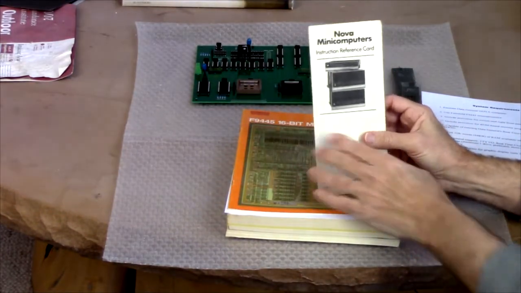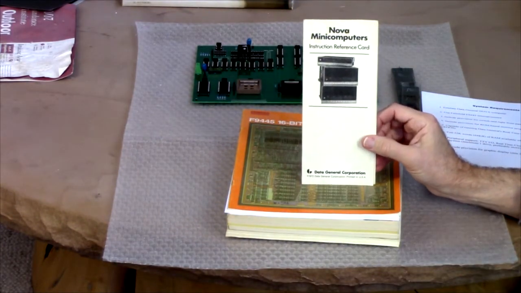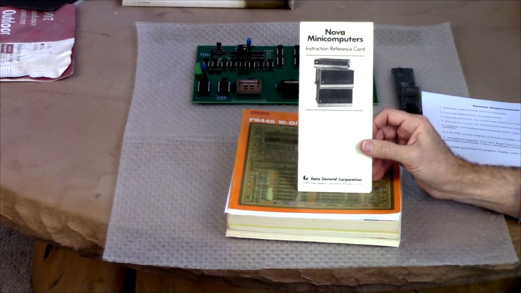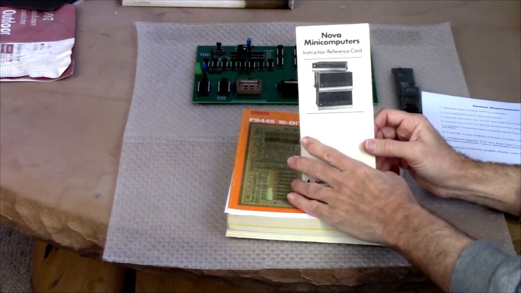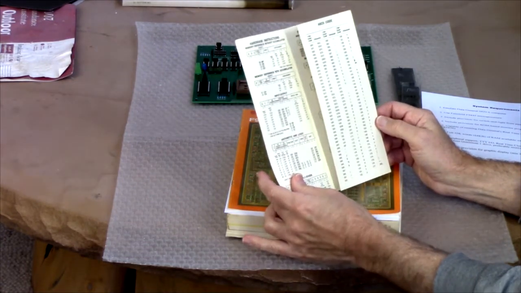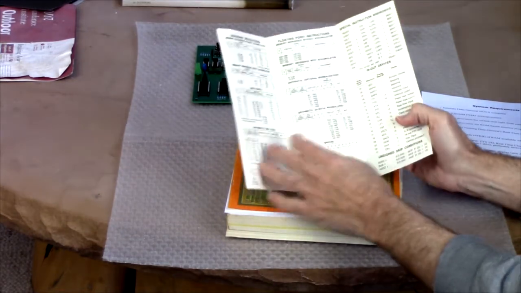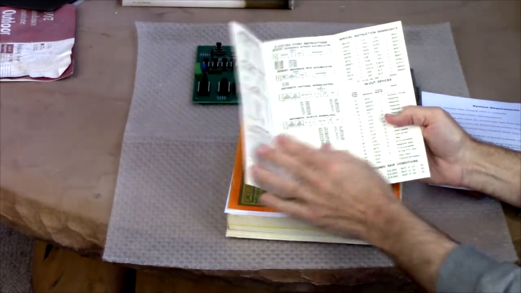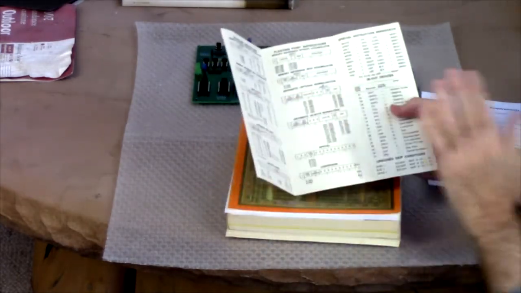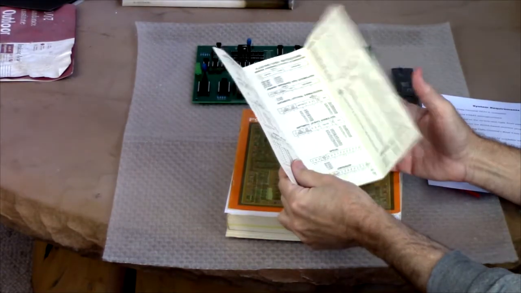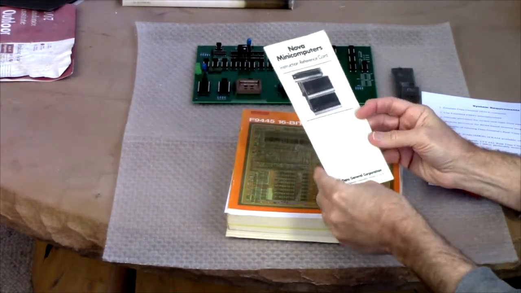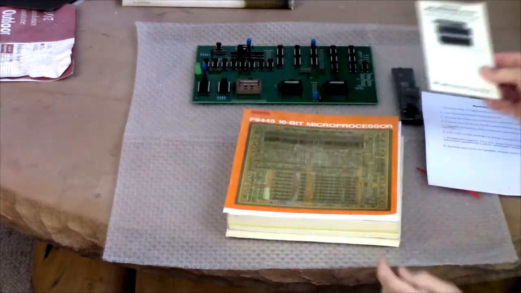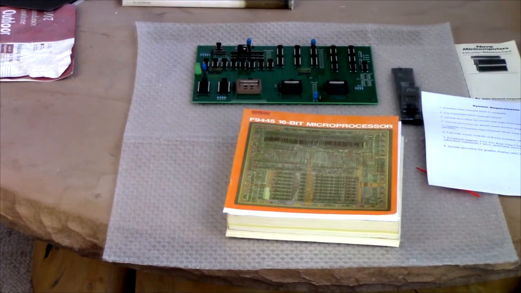What's a Nova? Well, that was a range of minicomputers made by Data General Corporation. The original one was released in 1969, I believe. And it's a 16-bit machine. And as I mentioned previously, it has a separate I/O subsystem. It does not use memory-mapped I/O. This is an original instruction reference card from that era. Yes, I have used these Novas in the past.